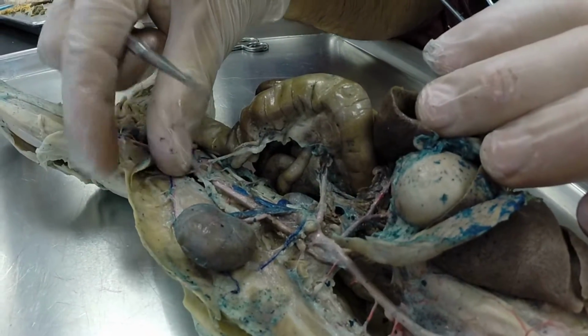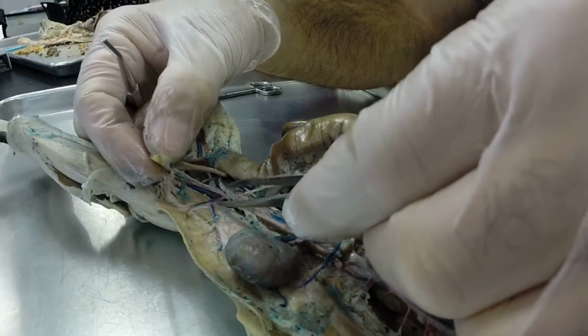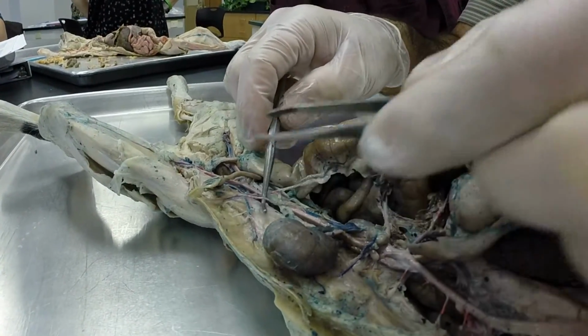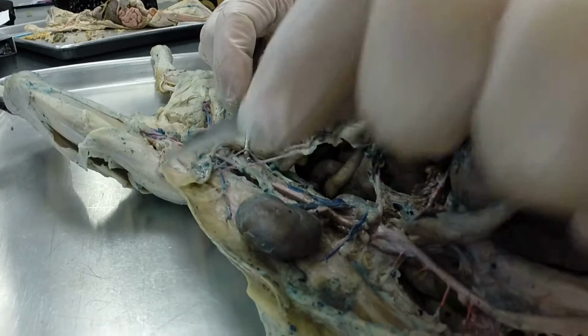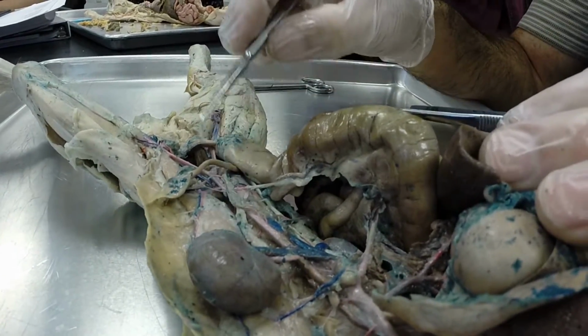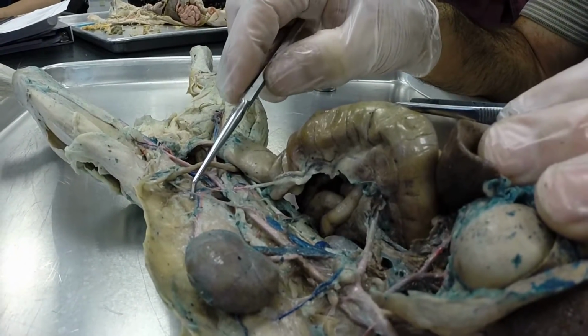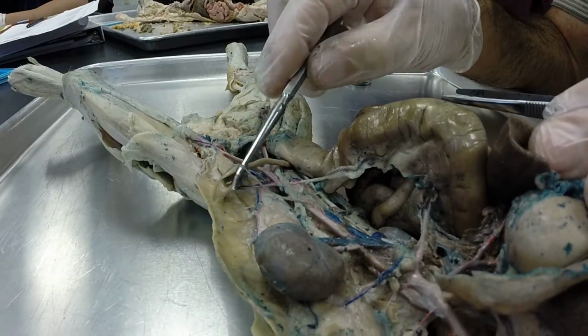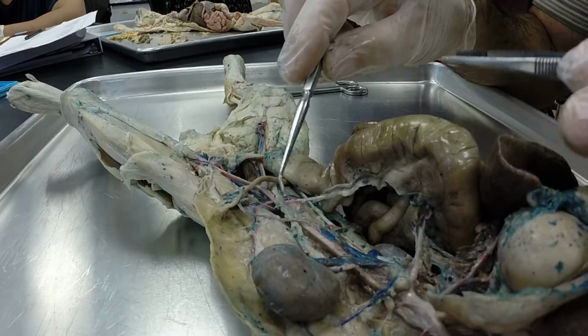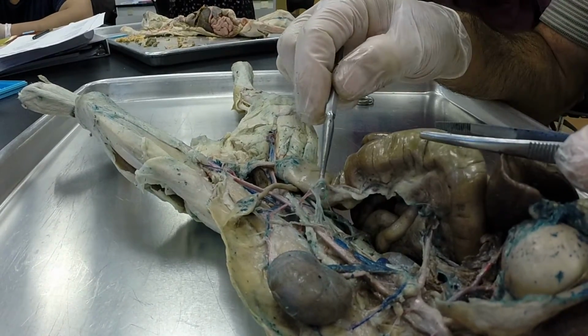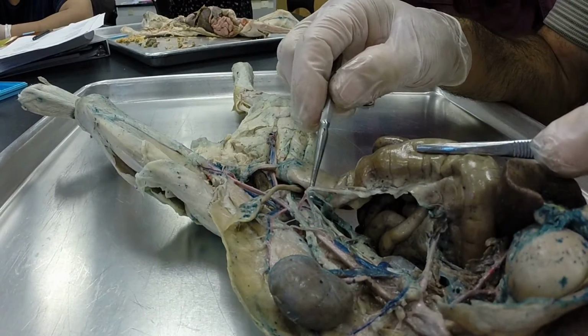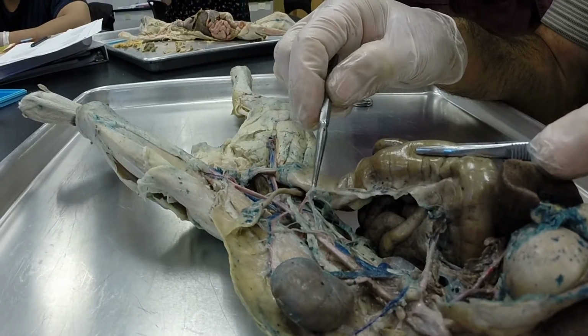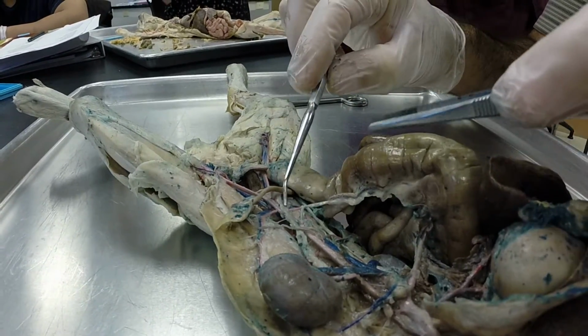And then we're back on our descending abdominal aorta right here. Next branch off of it is this little one that I've very carefully made sure not to break. This little artery right here is going over to the ovary. This is a female cat. So this is our gonadal artery. This would be a left gonadal artery. Okay, the next branch is this one right here. This is the posterior mesenteric artery going to the large intestine.